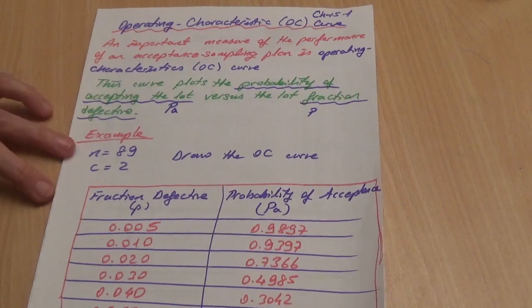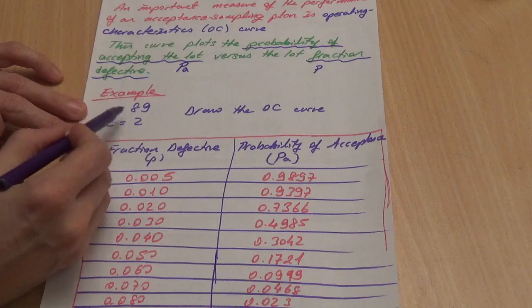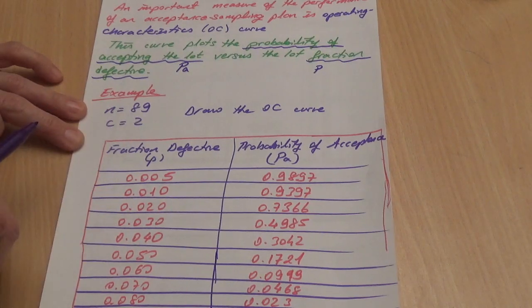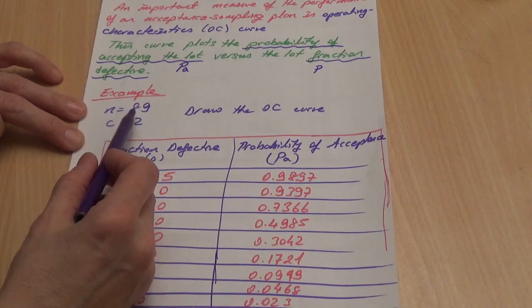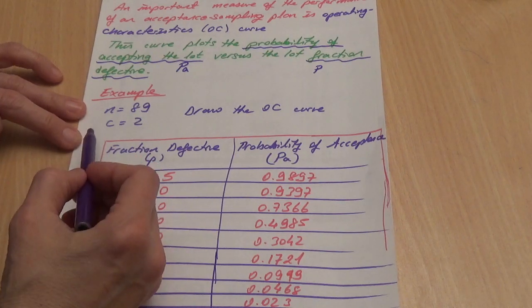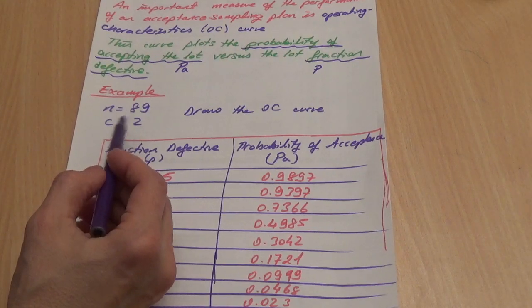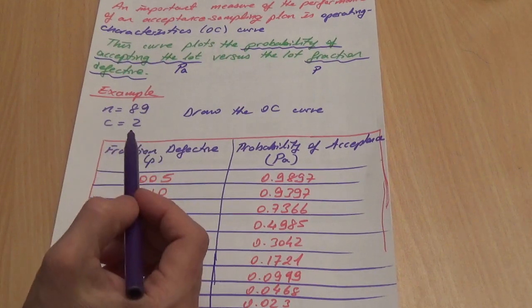There's an example in the book, and it says that we are taking 89 samples, and out of 89, if we have 2 or fewer defectives, then we accept the lot.